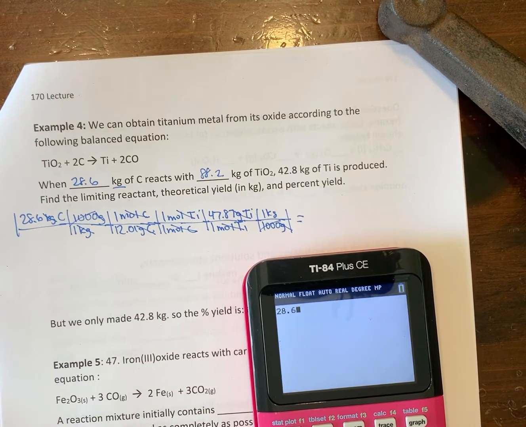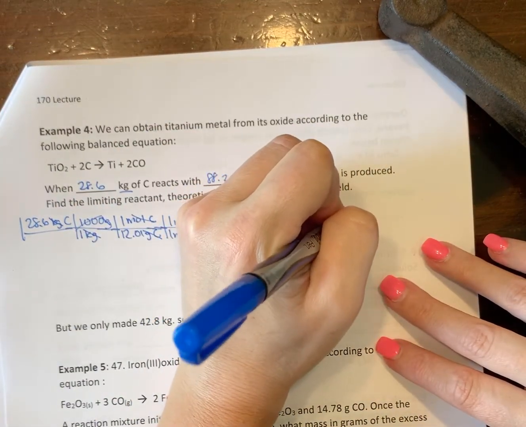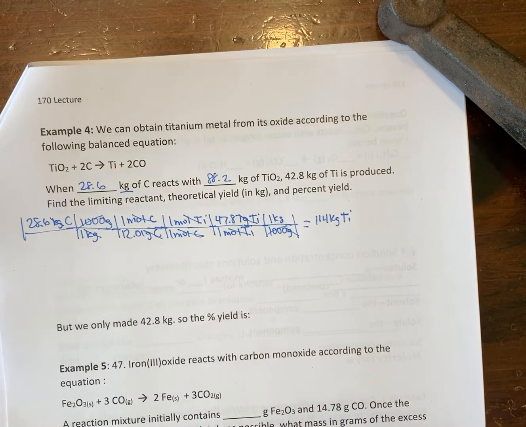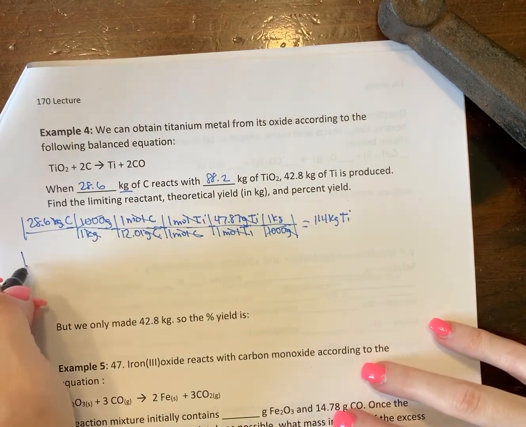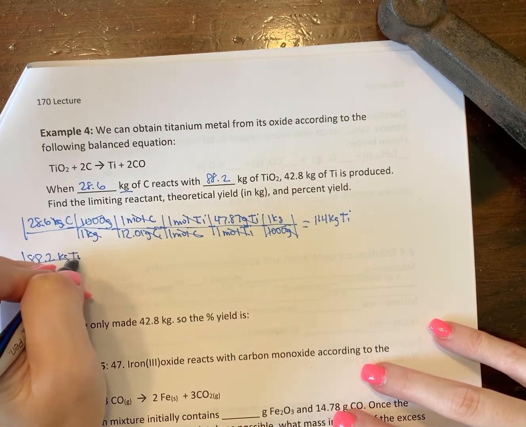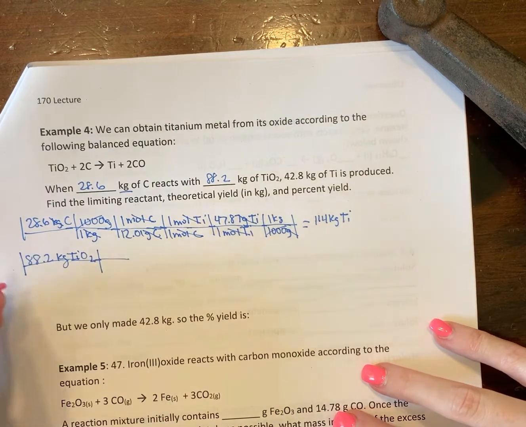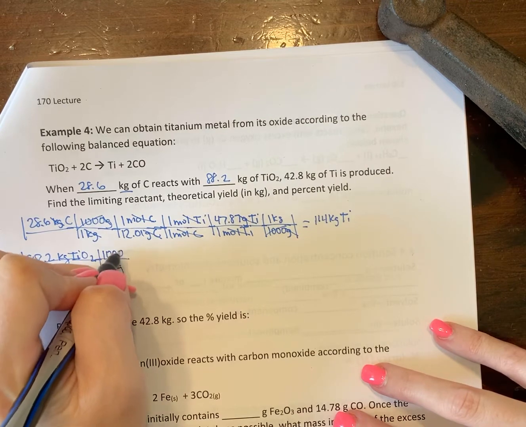So 28.6 times 47.87 divided by 12.01. All right, so that's going to give me 114.14 kilograms of titanium. That's when we use carbon, but we also have another reactant. So let's see what happens when we use titanium oxide. All right, so we're in kilograms. We cannot operate in kilograms. We must go to grams.